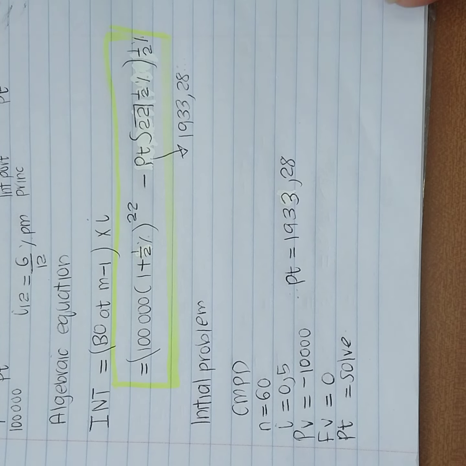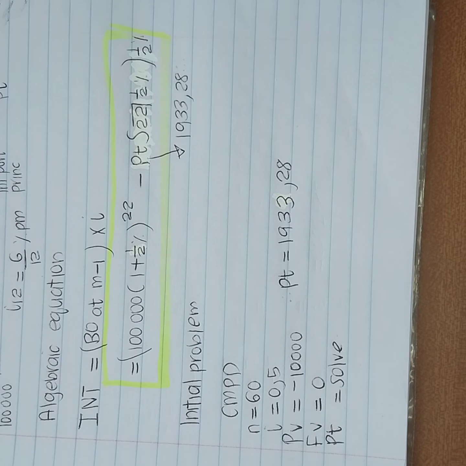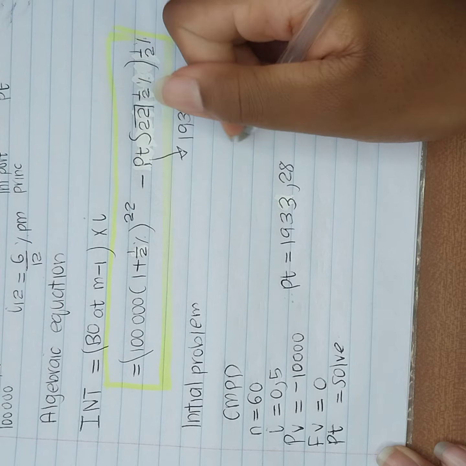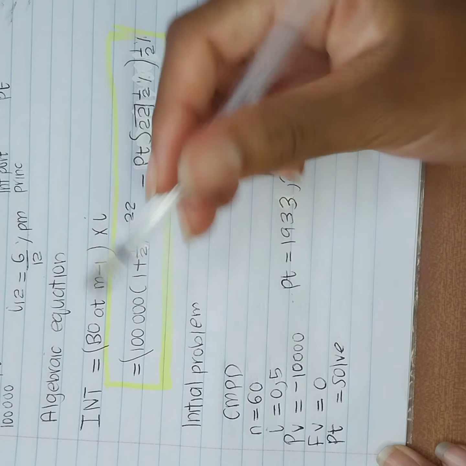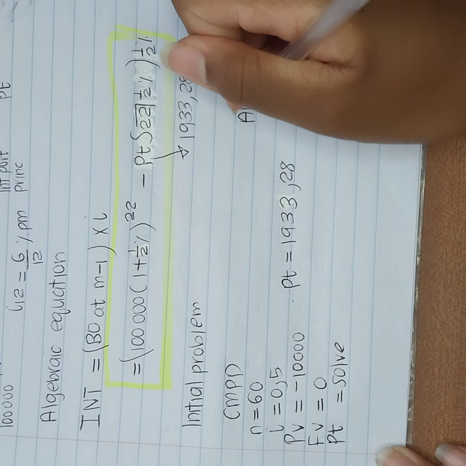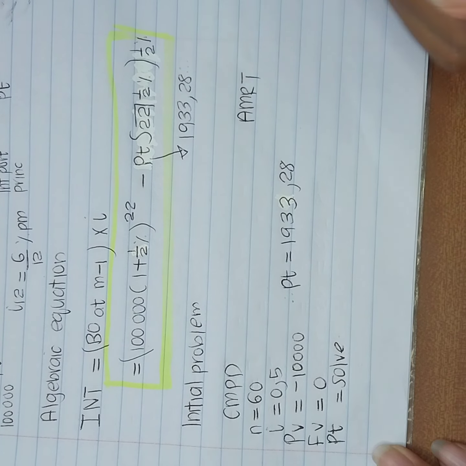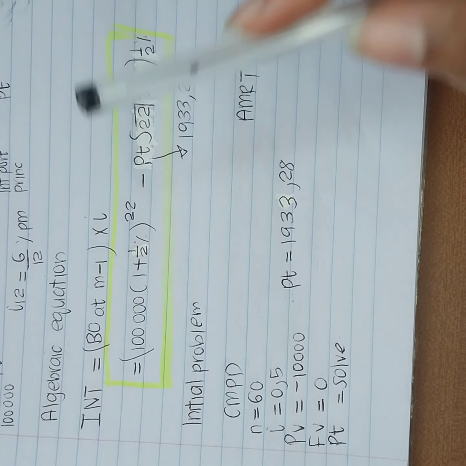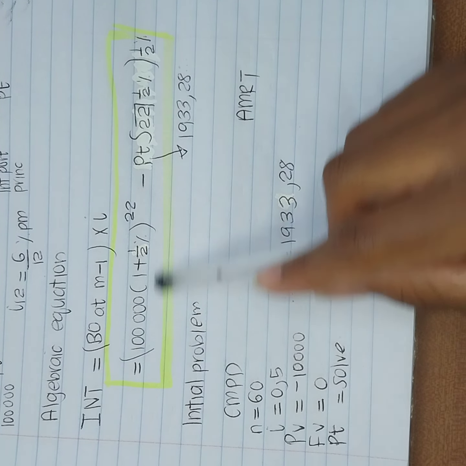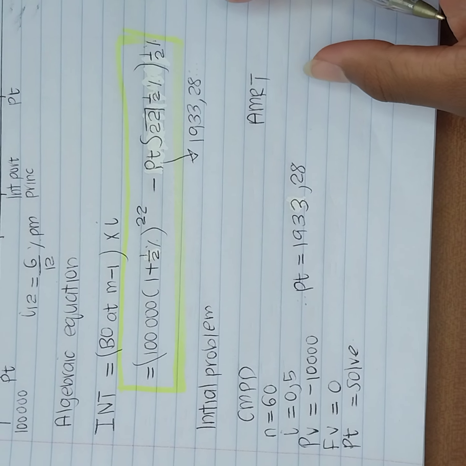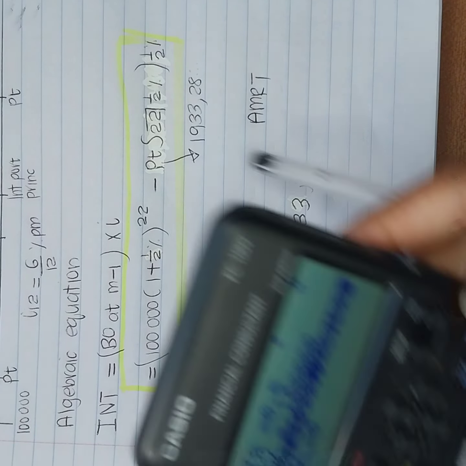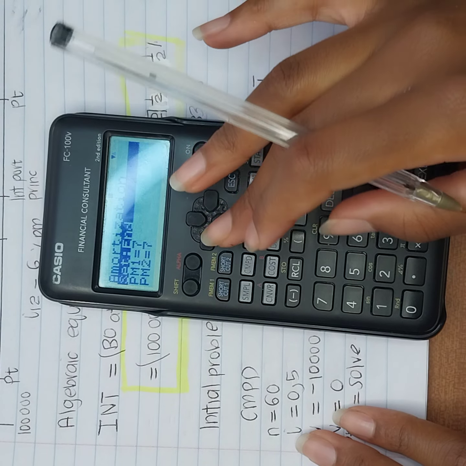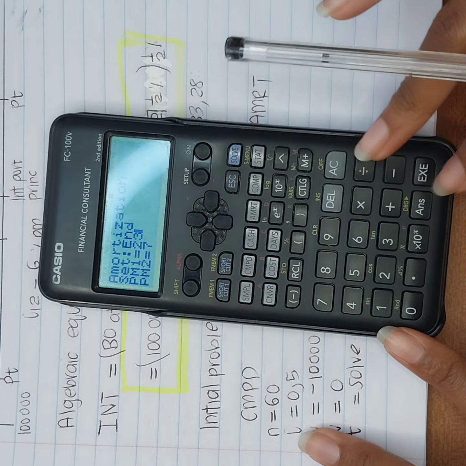I'm just going to use the CMPD function to solve for the interest portion of the loan. So I have everything under CMPD, so I just press amortization. In the test, if you see that your options are not in the algebraic equation form and you are just required to find an answer, just use the amortization button. You just need to know the algebraic equation just in case one of your options is given as an algebraic option, right? So I have everything under CMPD. I'm going to press amortization. I'm going to press 23.